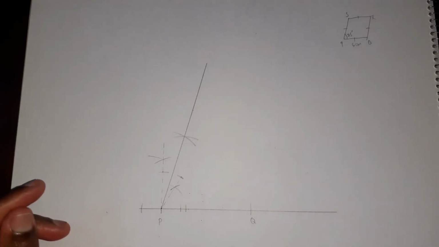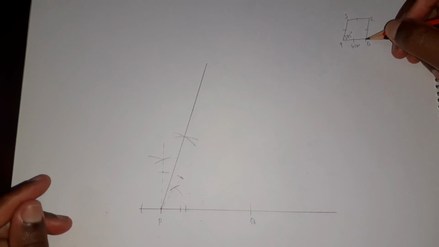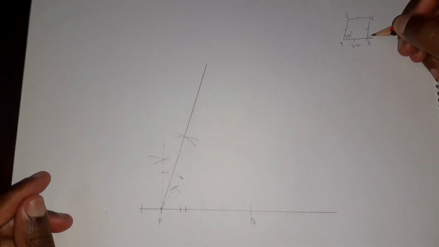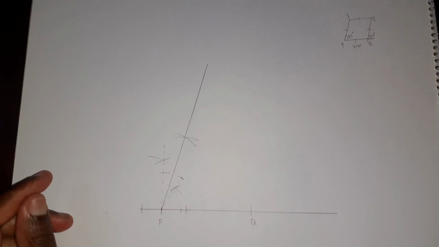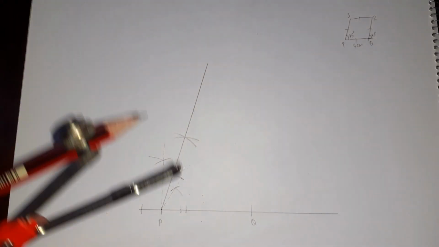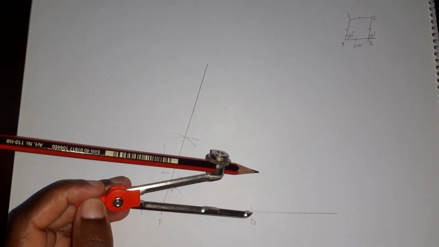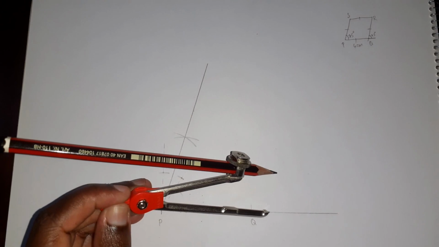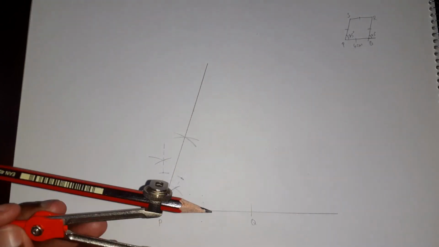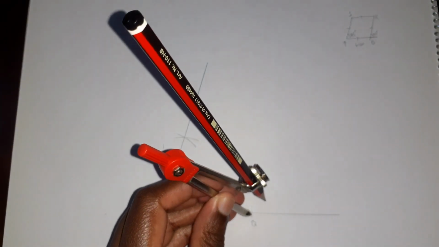At point Q, we shall do the same, since the outside angle of Q, this angle will be 75 degrees as well. So we can construct angle 90 and angle 60 at point Q, but on the outer part of the rhombus. So we repeat the same process.